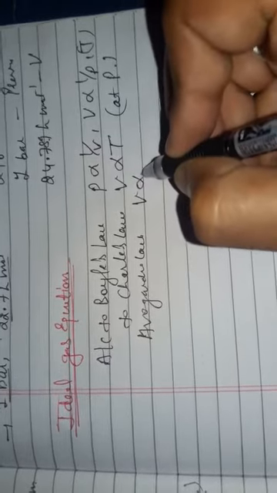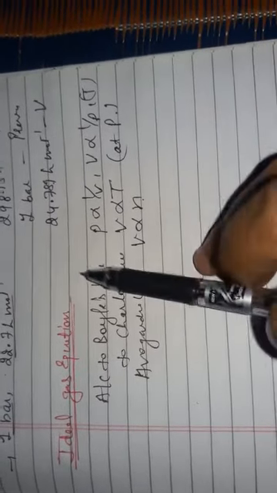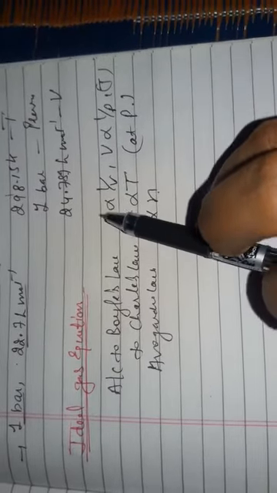So here, volume of gas is directly proportional to the number of molecules of gas. Okay, this is about the three laws. First, according to Boyle's law, volume is inversely proportional to pressure, and you can also write pressure is inversely proportional to volume.